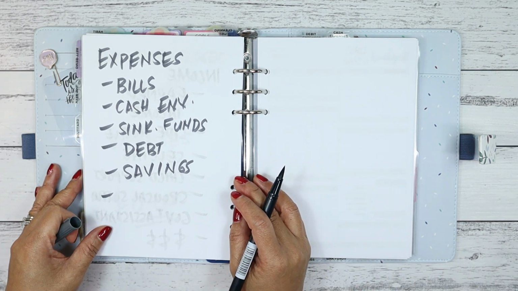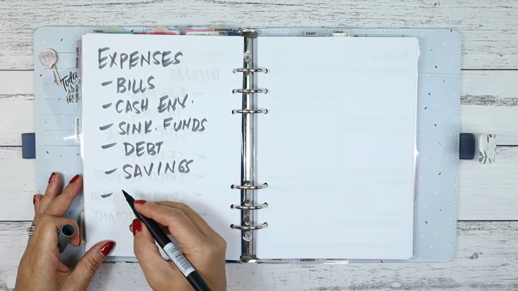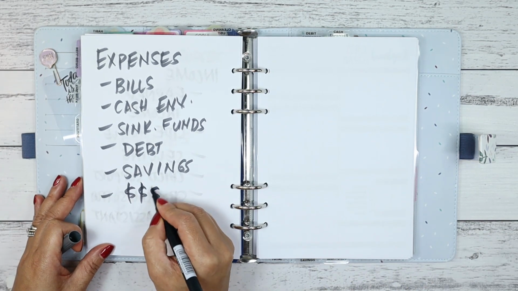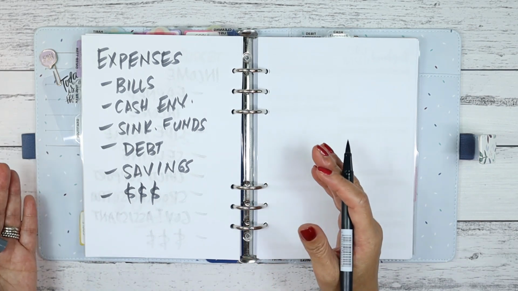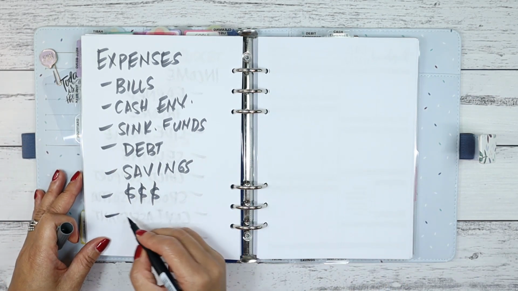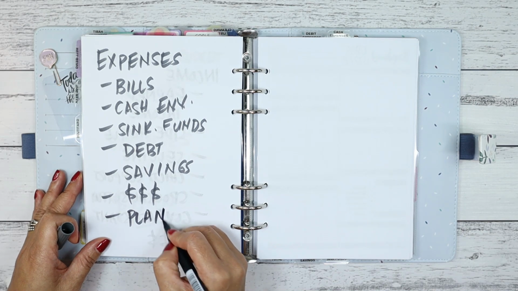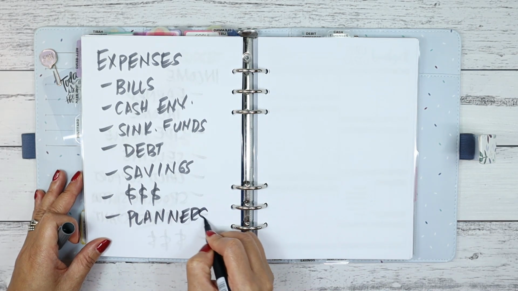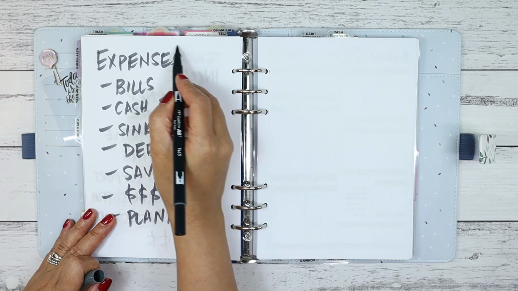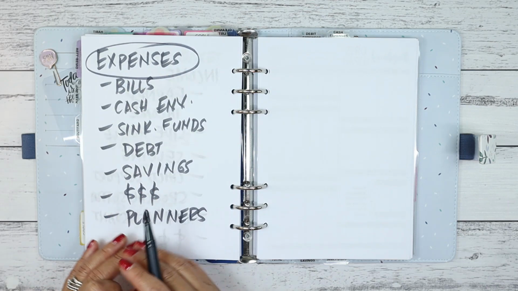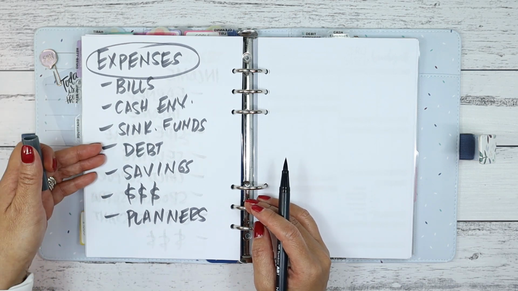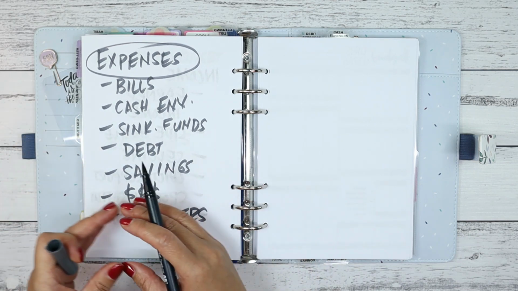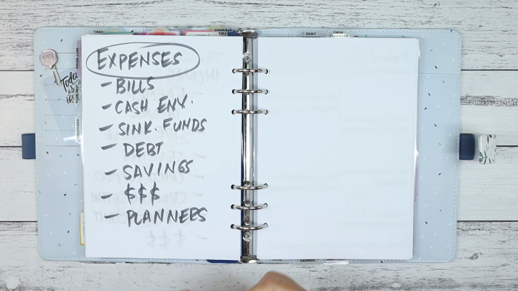If you want to go and buy a Frappuccino at Starbucks, put some money aside for that. If you want to go and buy a new planner and you don't have the money in one go, you can save up for planners or any other stationery goodies that you love. So technically, the expenses isn't just all the money you're spending. It's money you're putting away, you're putting towards debt, or putting money aside to save up for a bigger item.